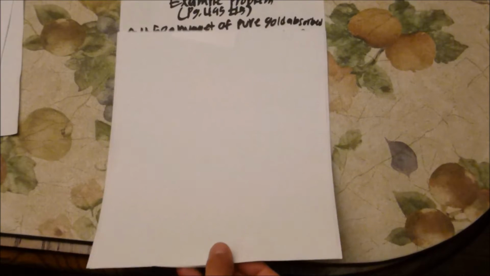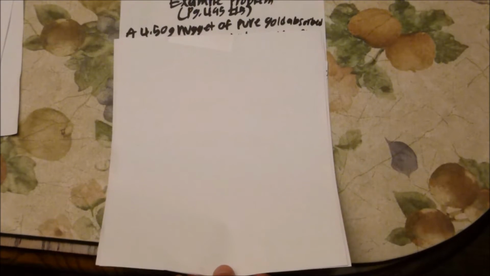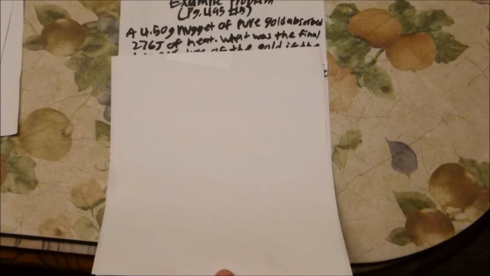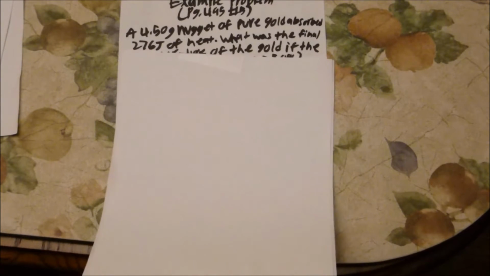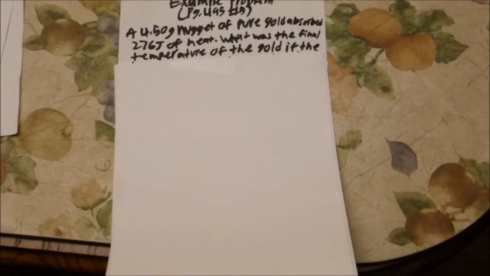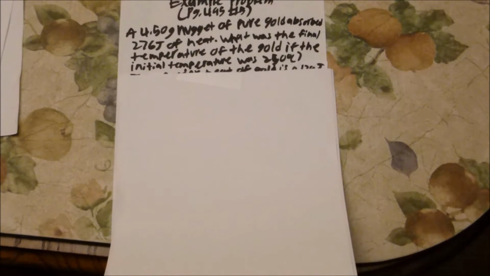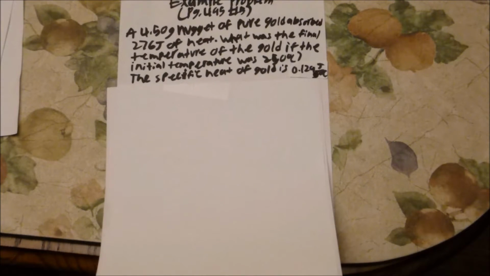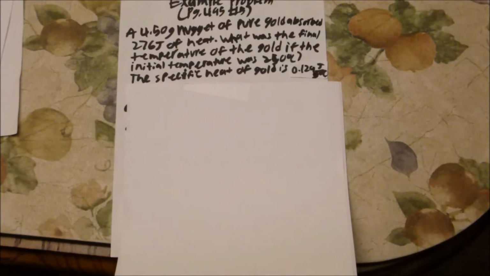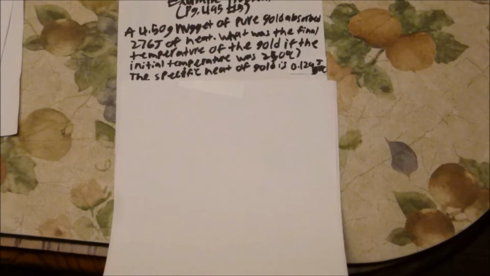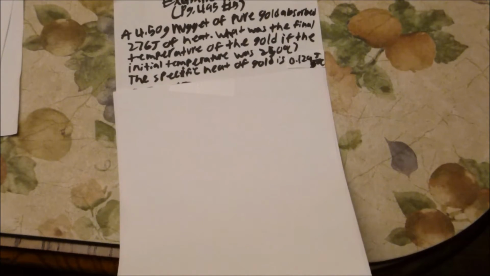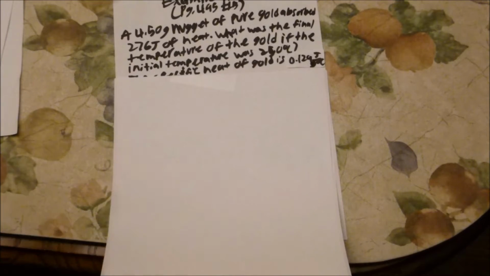Another example with Q equals MCAT is this. A 4.50 gram nugget of pure gold absorbed 276 joules of heat. What was the final temperature of the gold if the initial temperature was 25 degrees Celsius? The specific heat of the gold is 0.129 joules over grams times Celsius. So again, you must ask yourself what the question is asking. The question is asking what is the final temperature. So keep this in mind when you do the question.